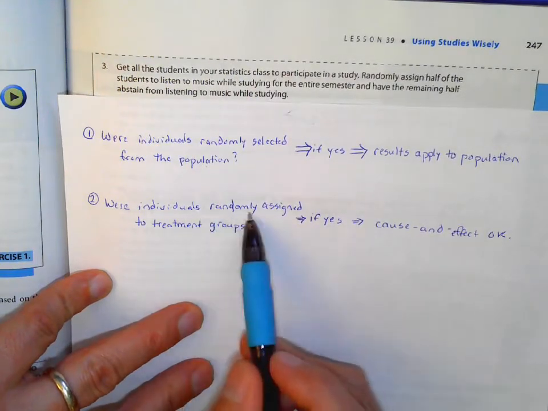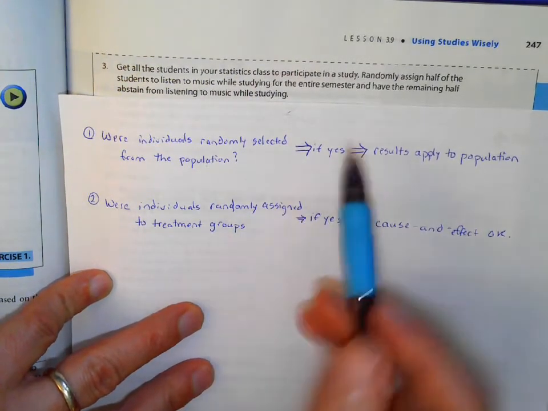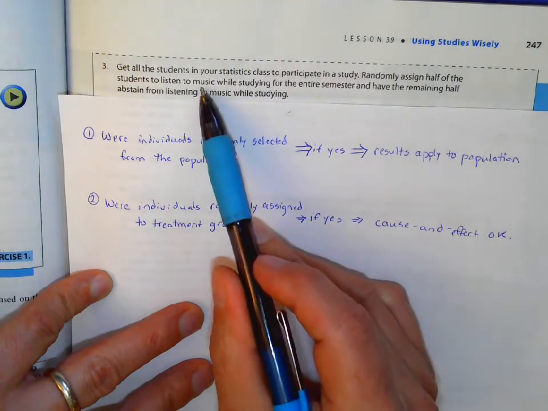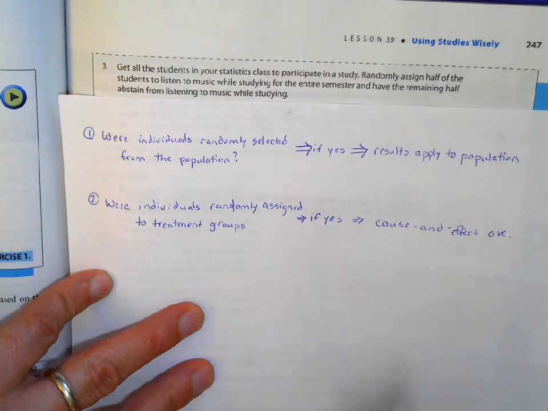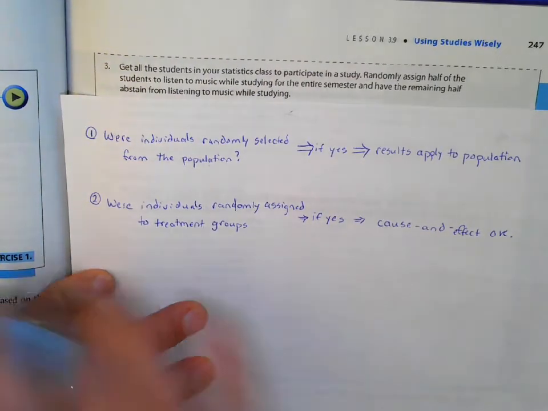Were they randomly assigned a treatment? Yes, they were. Half of them were assigned to listen to music and half of them not to. So yes, we can say there's some cause and effect from our results.